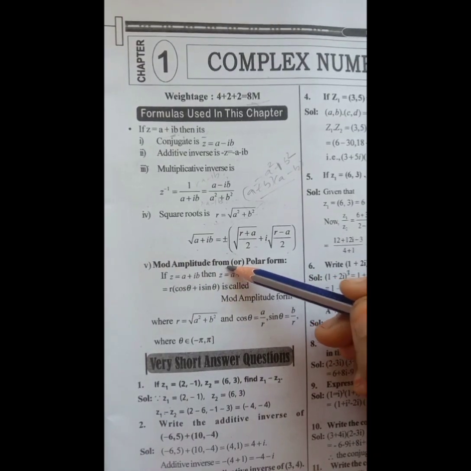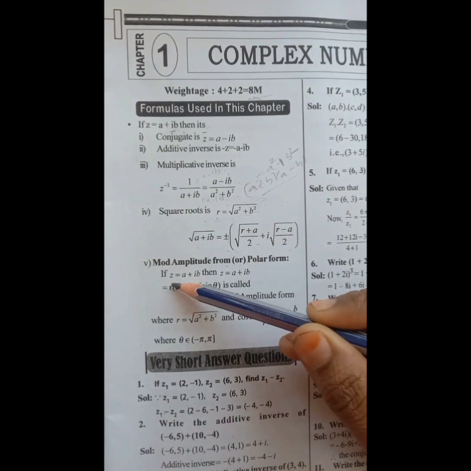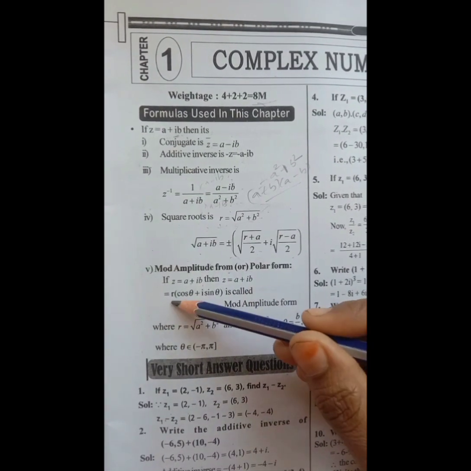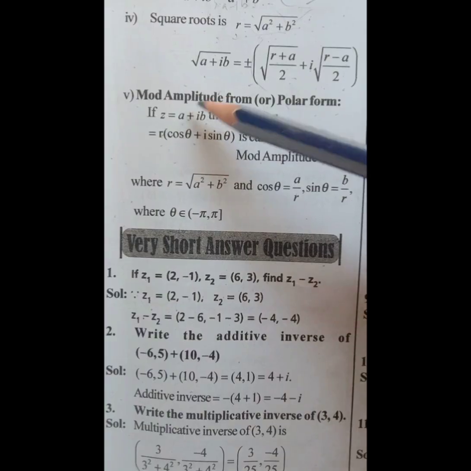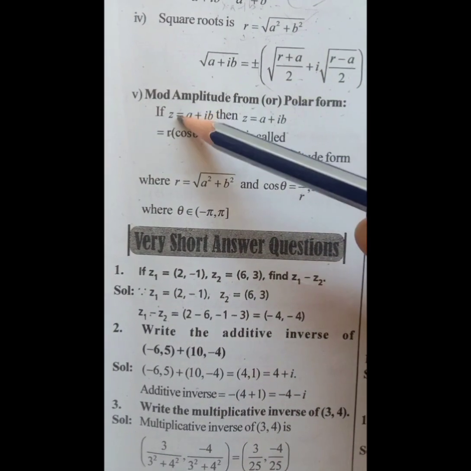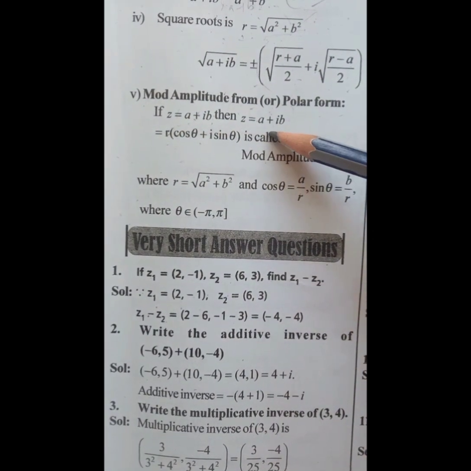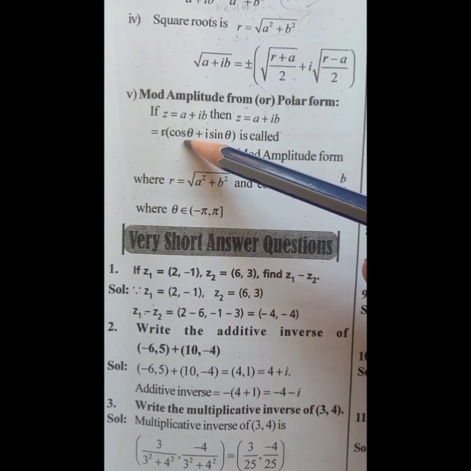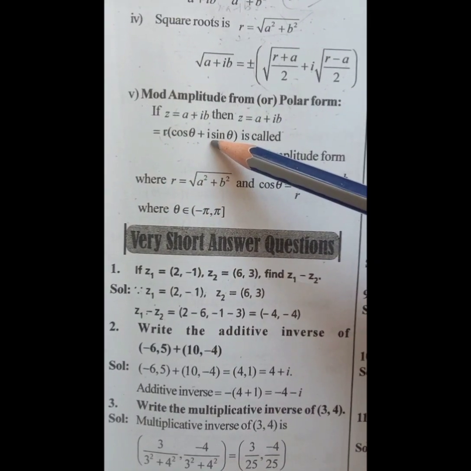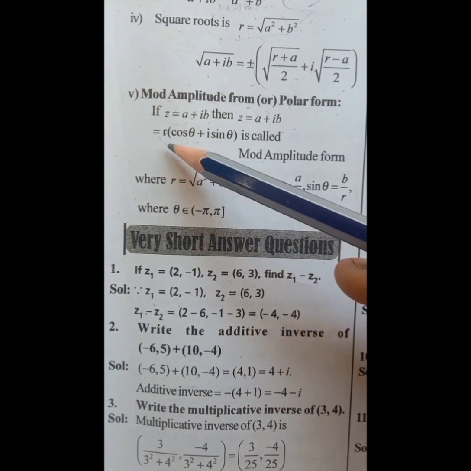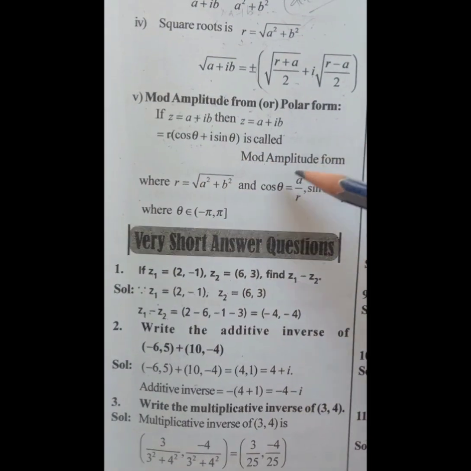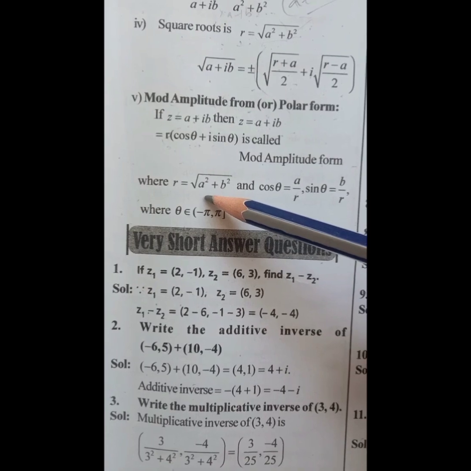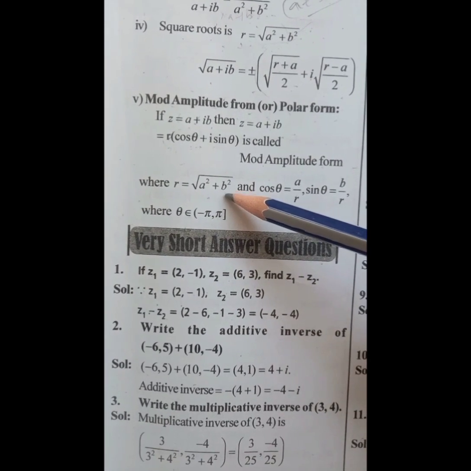Mod amplitude form or polar form. If we take z equals a plus ib, then we take it as the mod amplitude form or polar form. z equals a plus ib equals r of cos theta plus i sin theta. This is the value of a, this is the value of b with the imaginary term. For the mod, we calculate by multiplying with r, known as the mod amplitude form. Here r equals under square root of a square plus b square.